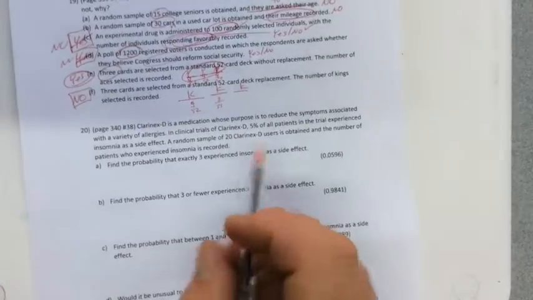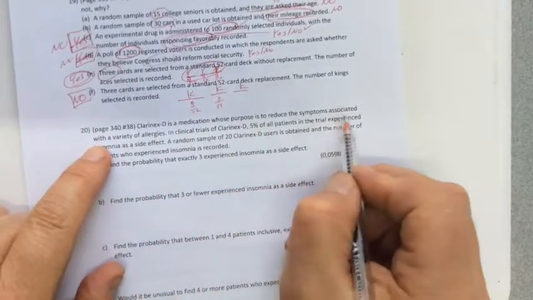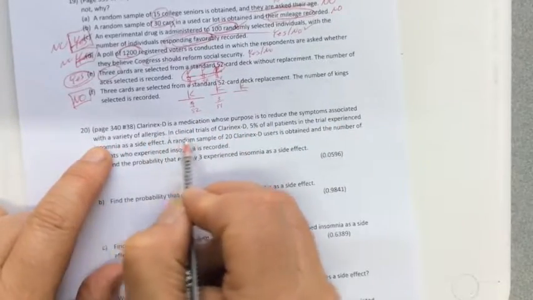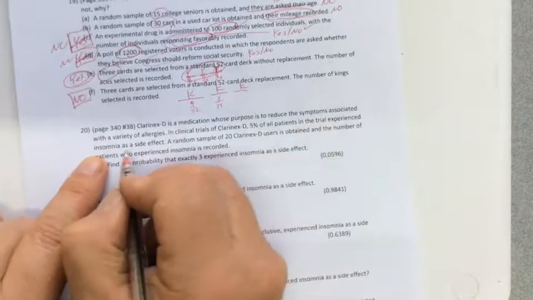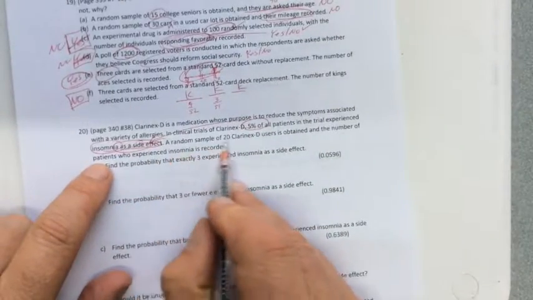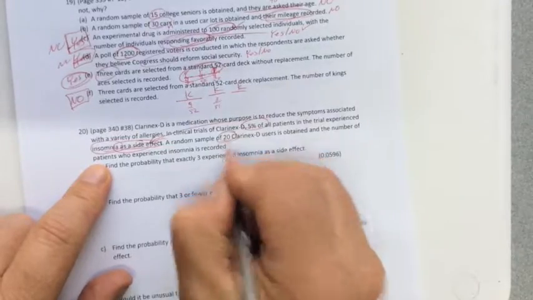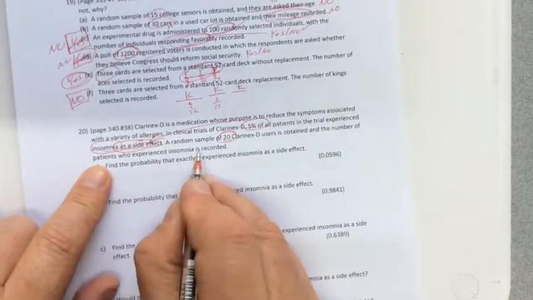Okay, let's see if we can apply them here. Claridex is medication whose purpose is to reduce the symptoms of allergies. In a clinical trial, 5% of all patients had a side effect of insomnia. So we have 5%, so there we go, 5% always have that. A random sample of 20, so there's n, is obtained and find the number of patients who experience insomnia recorded.